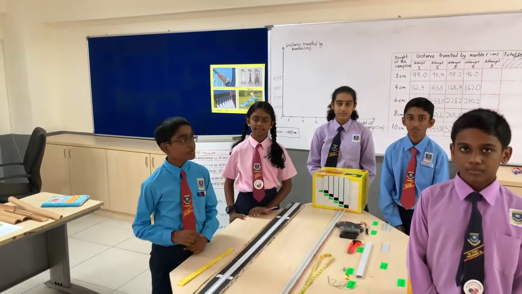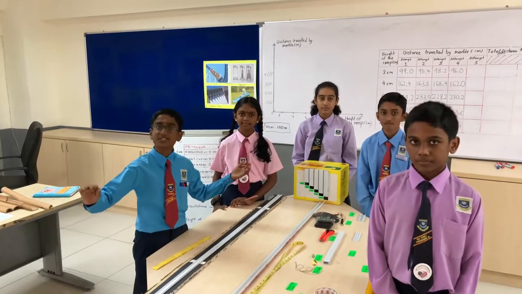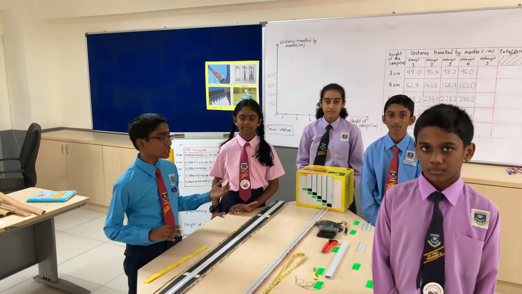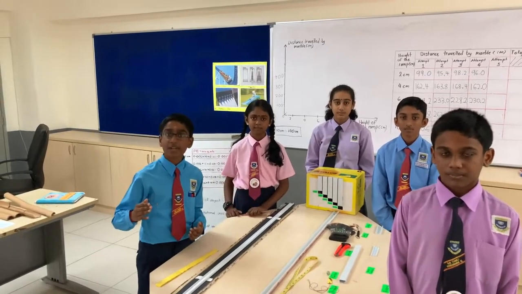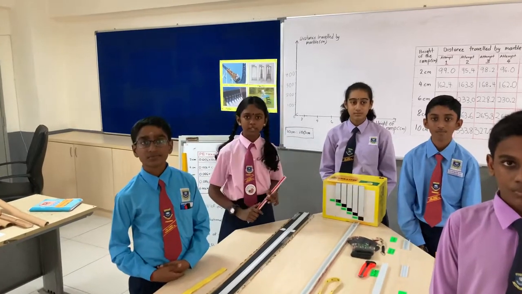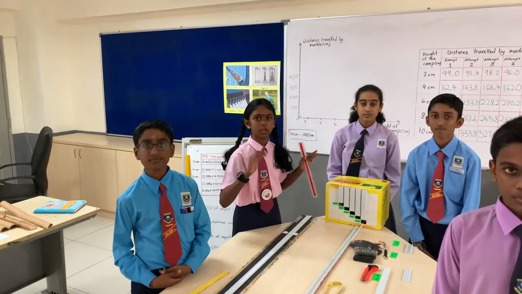Number 1. Problem statement. How does the increase in potential energy influence the distance traveled by the object? Number 2. Aim. To investigate the relationship between the height of the ramp and the distance traveled by the marble. Number 3. Hypothesis. If the height of the ramp increases, the distance traveled by the marble will also increase.